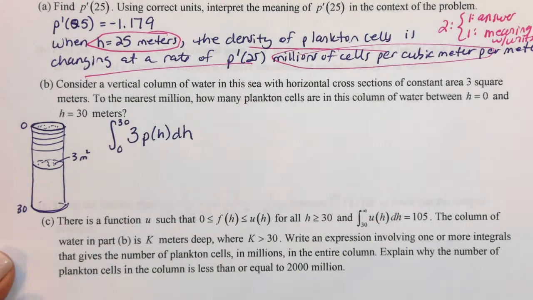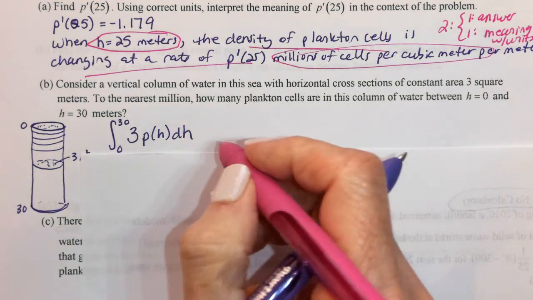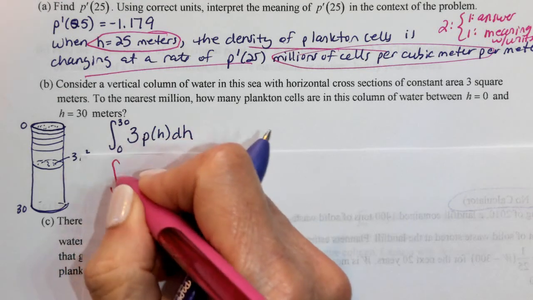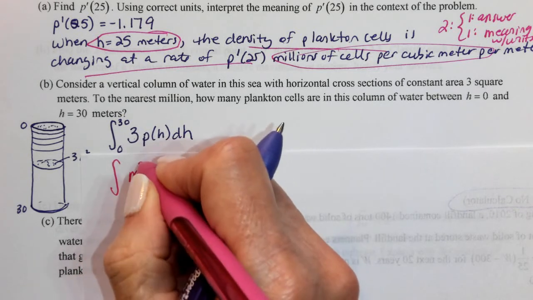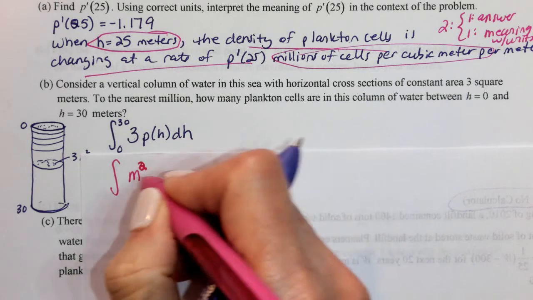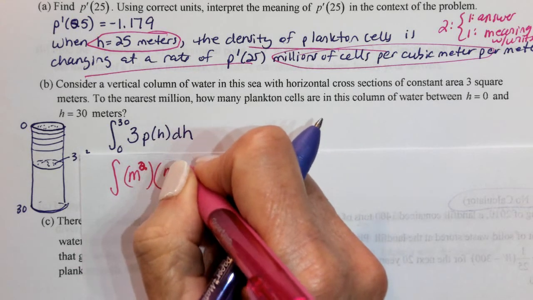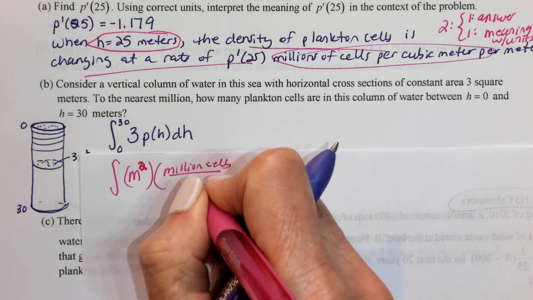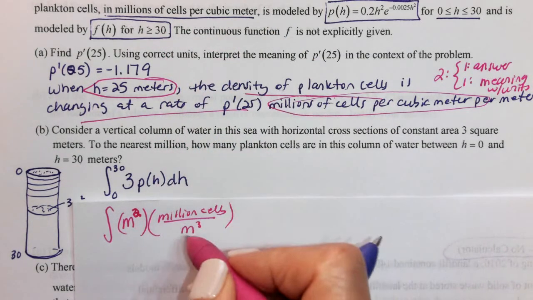So in my mind that's going to work. Now let's do a little unit analysis to confirm that that's going to work. When in doubt, I go and do a little unit analysis. So I am adding up, this is just multiplying, right? The units for the 3 are in square meters. The units for P are in millions of cells per cubic meter. That's what they told me up here. Millions of cells per cubic meter.